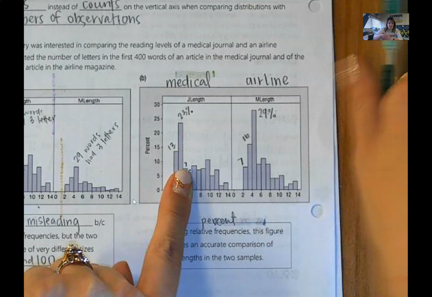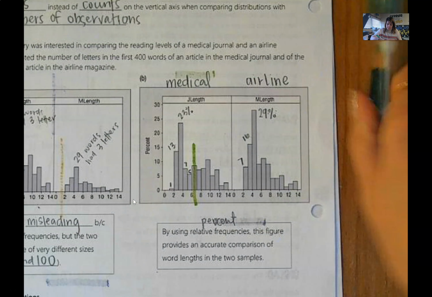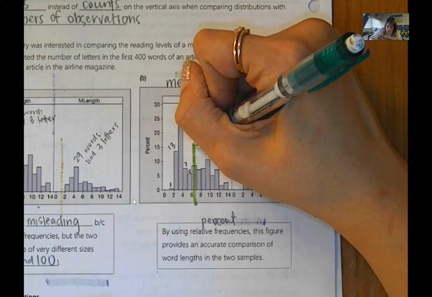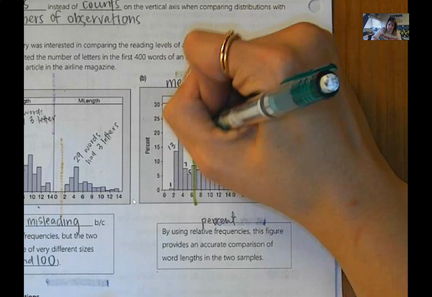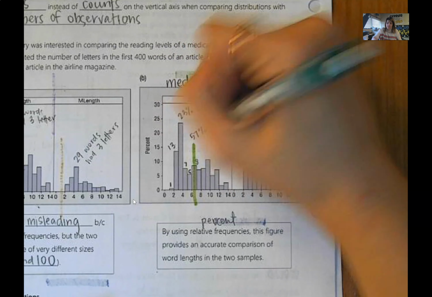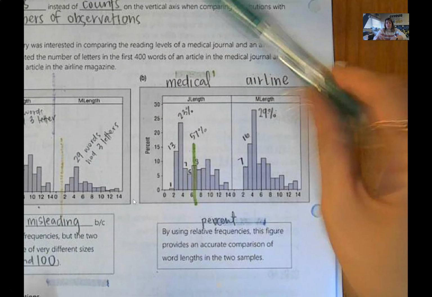Your median is in this bin because this bin takes you up to, we'll say that's 8. This bin would be 57% of the data.